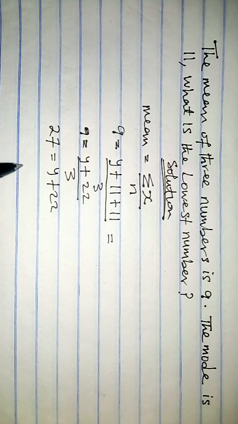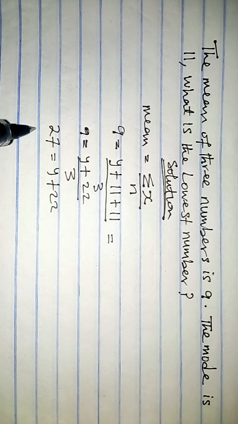All right. So now, for us to have y as the subject of formula, we have to subtract 22 from both sides. So it means that 27 minus 22 is equal to y. This will be our value for y. So 27 minus 22 will give us 5. Simply means that y is equal to 5. That is our final answer. That is the lowest number among the numbers that were made available to have a mean of 9.